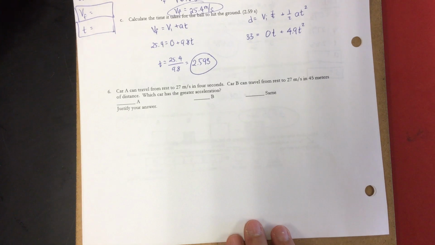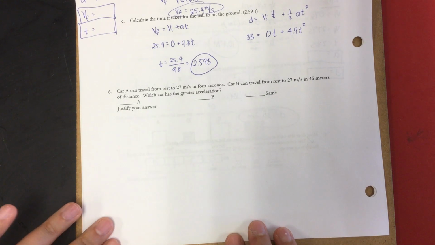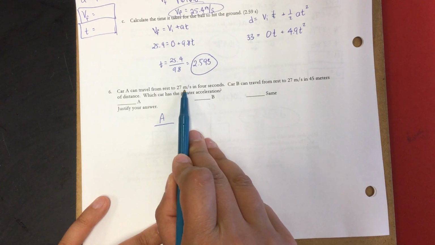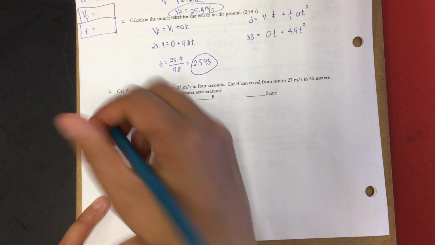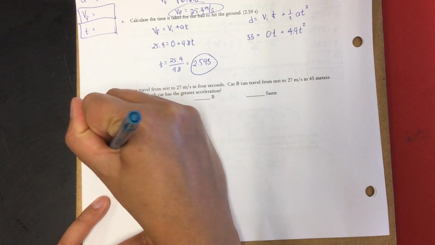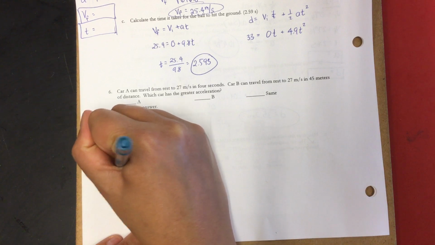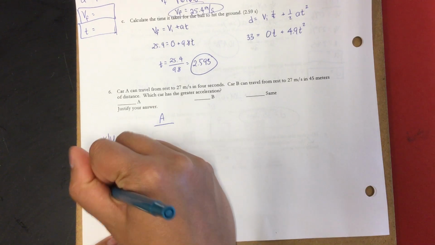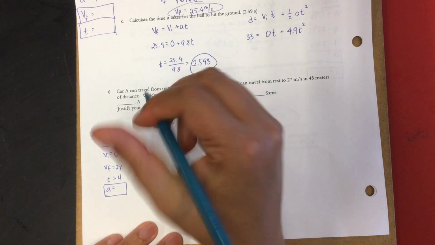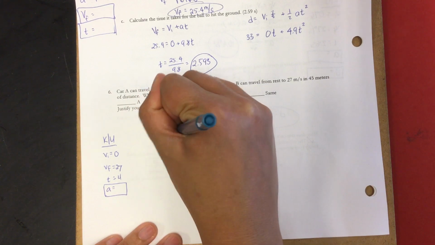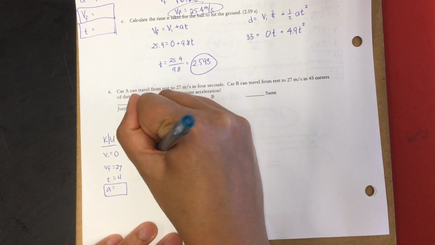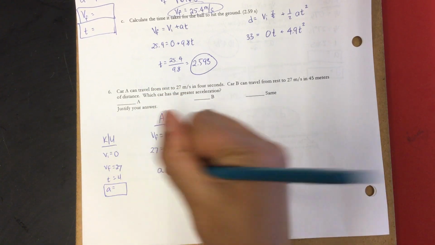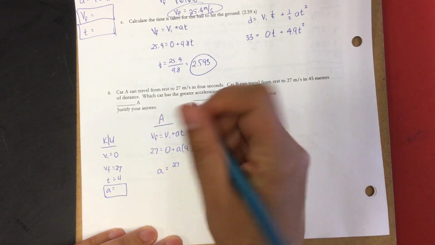Last one. In this problem, I just wanted you to practice substituting and solving. So for car A, I know velocity, time, and I want acceleration. For car A, I know its initial velocity, its final velocity, its time is 4, and I want acceleration. So for car A, I'm going to use the easiest possible equation, equation 1. So that's 27 equals 0 plus A times 4. 27 divided by 4 gets me that 6.75 number.